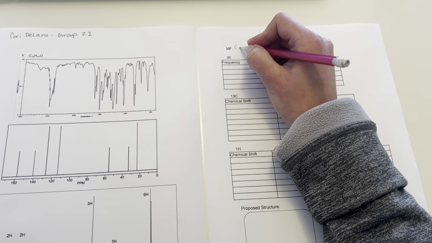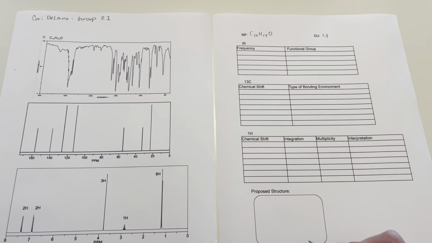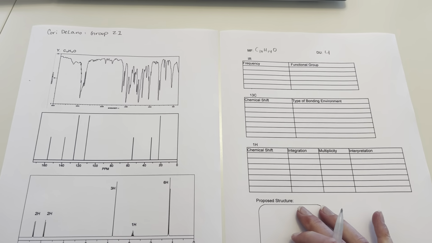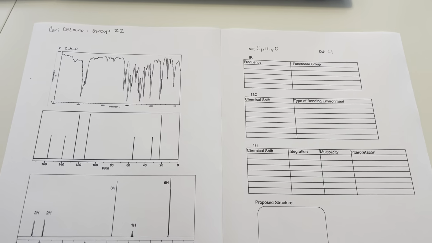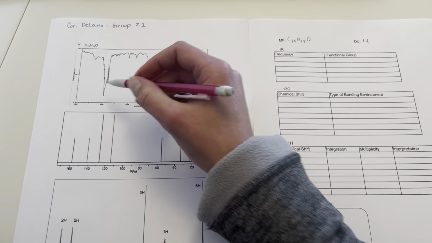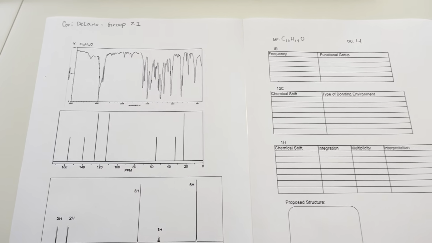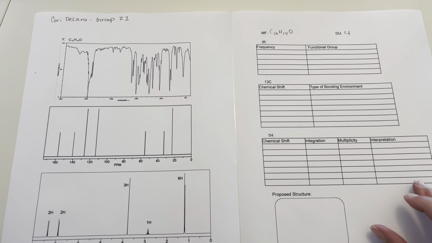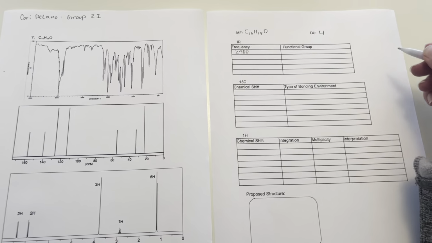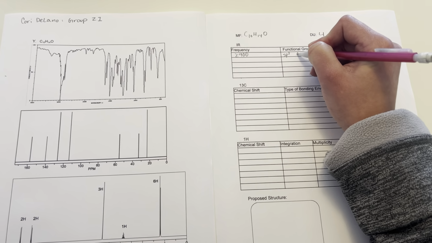Again, we have C10H14O. Now we want to move on to looking at our IR spectrum, and we want to look at the most important points here. This big drop down looks like it's below 3,000, so I'm going to say around 2,900, and that's going to be an sp3 CH.